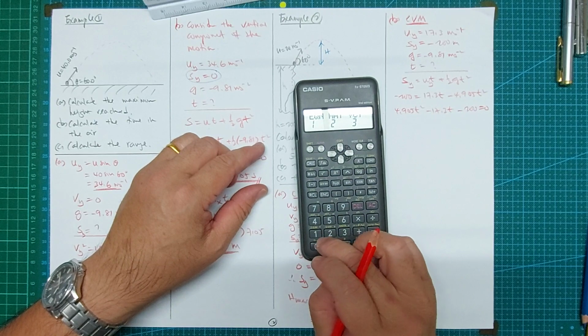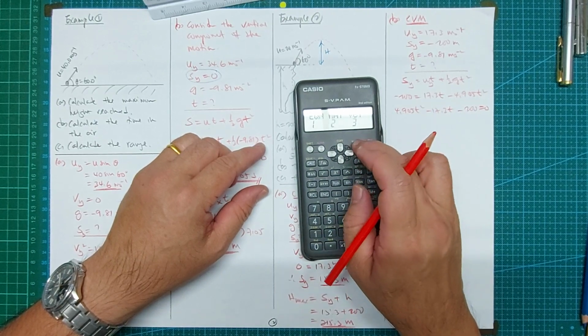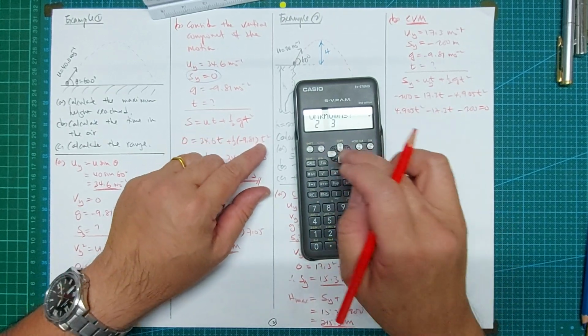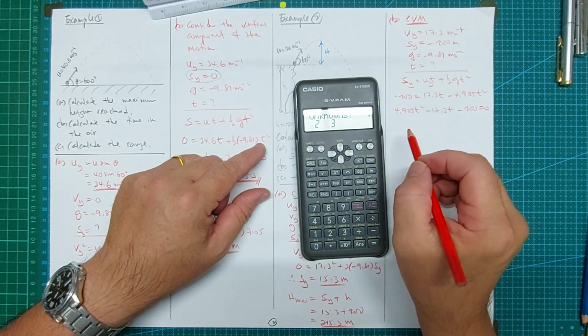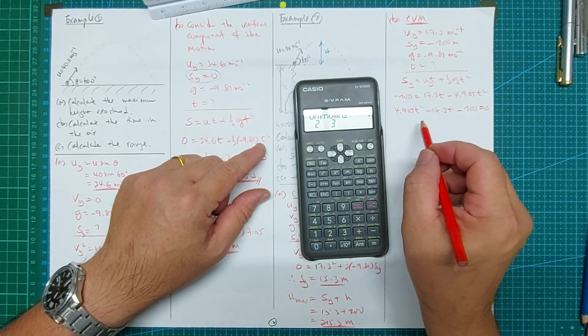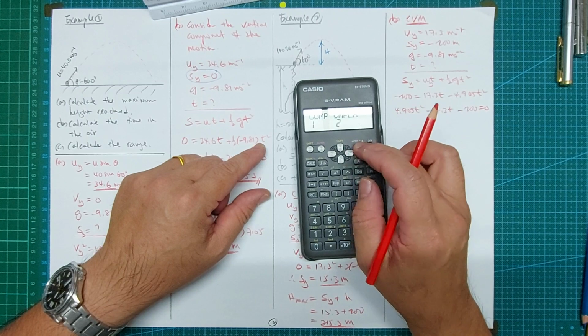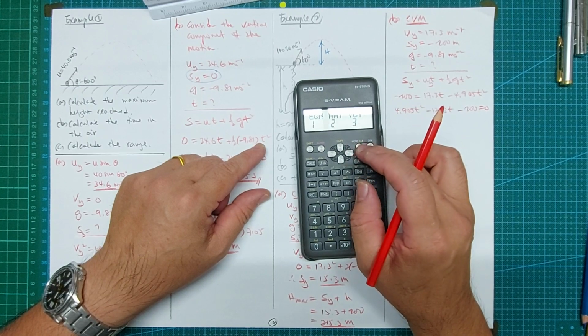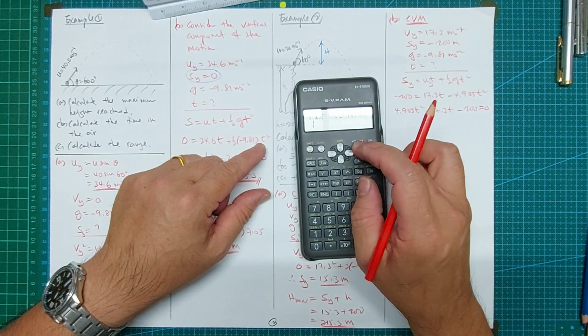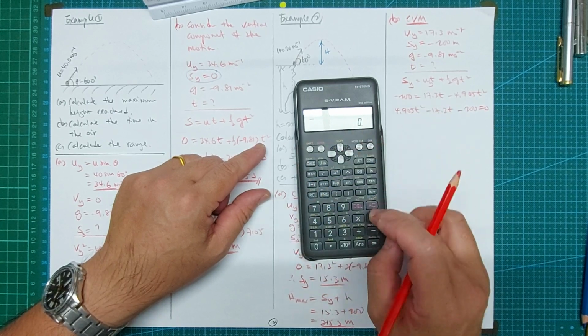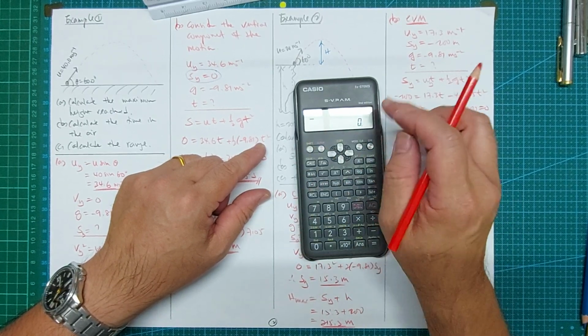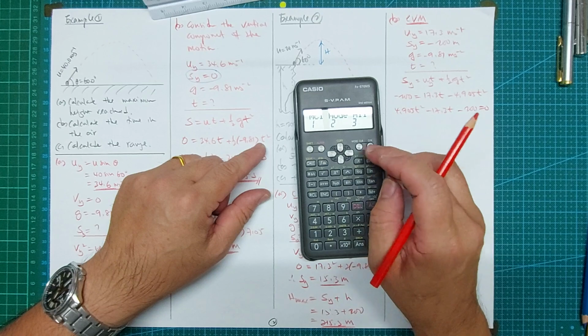You choose equation here. So equation, and then we have two. Sorry, let's see. I think not here. I'm actually not very good at using this calculator.